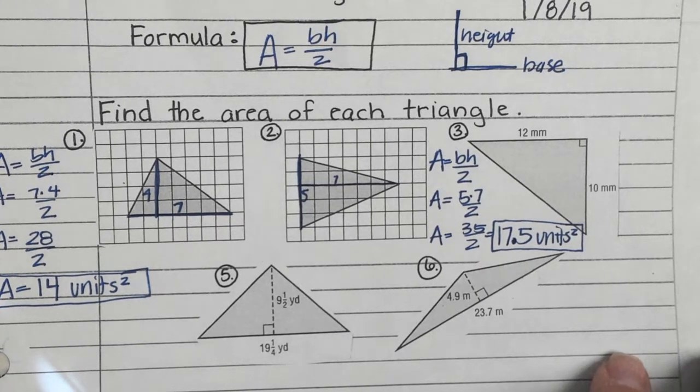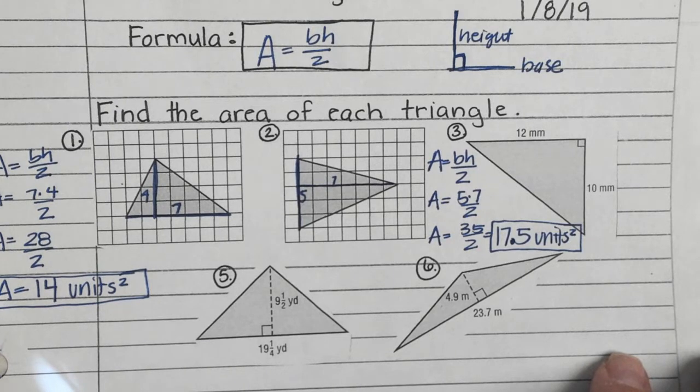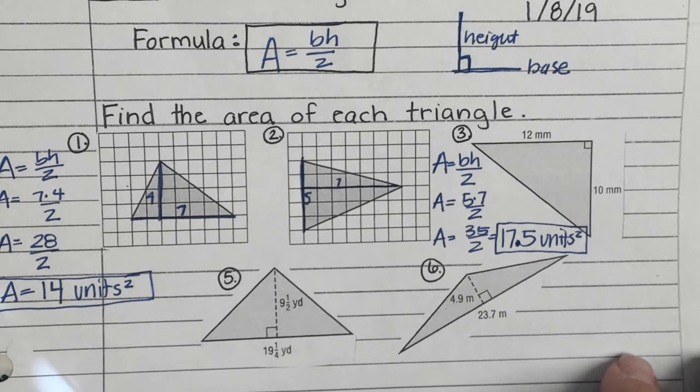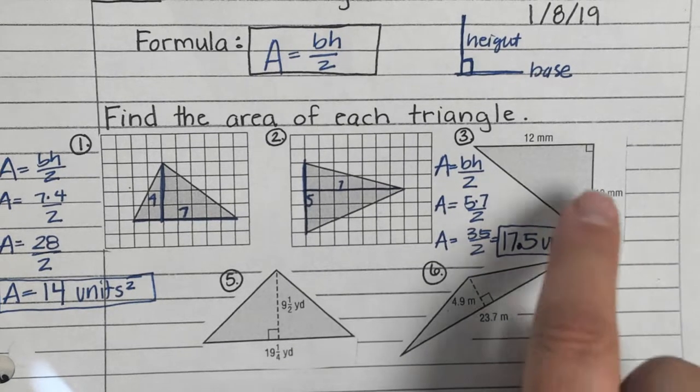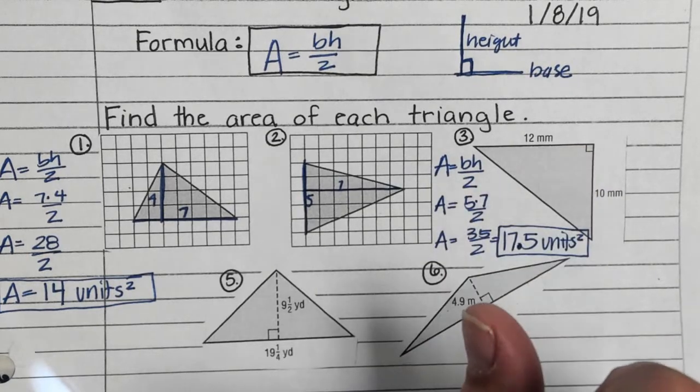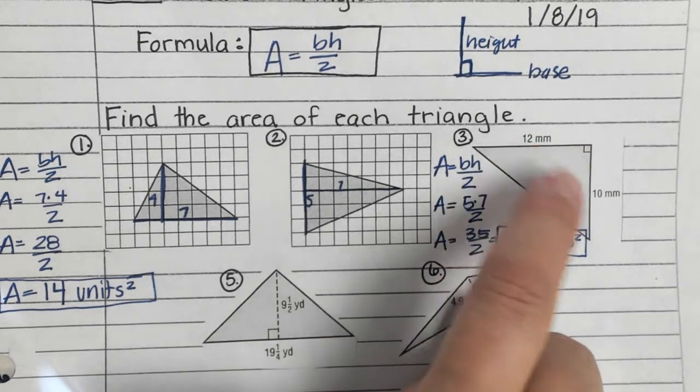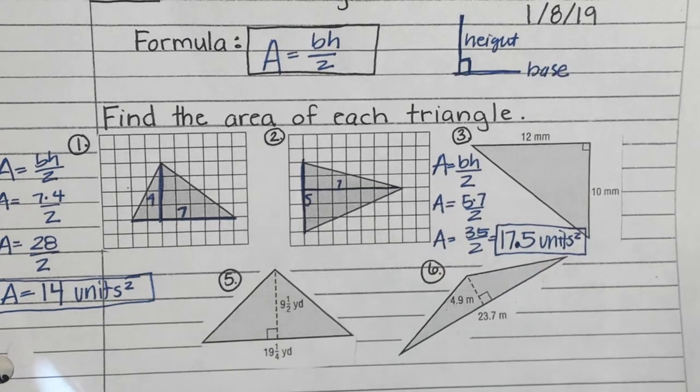All right. Now, the cool thing about a right triangle: what do we know defines a right triangle? Like what, by definition, makes it a right triangle? It has a right angle, okay? So when we have a right angle like this, you have two sides that we could use interchangeably as base or height.